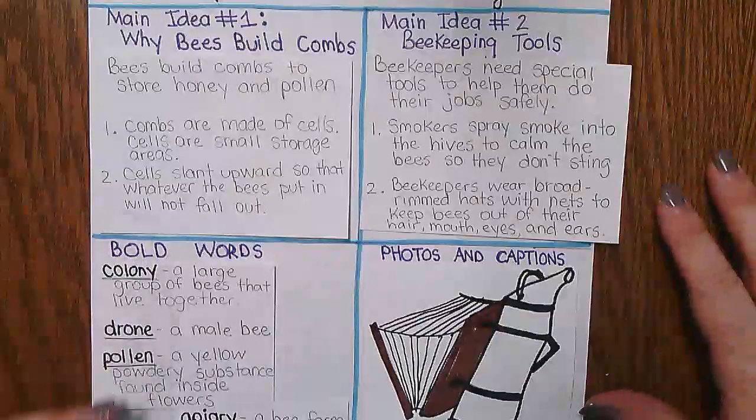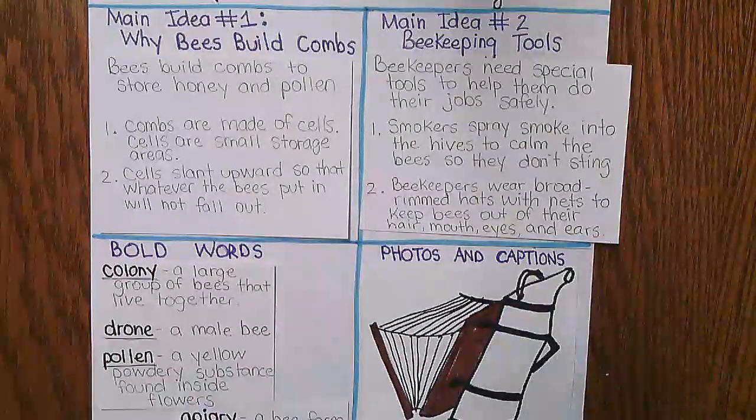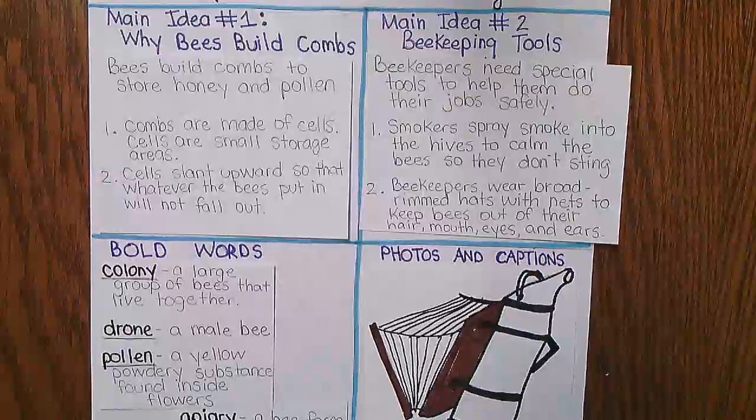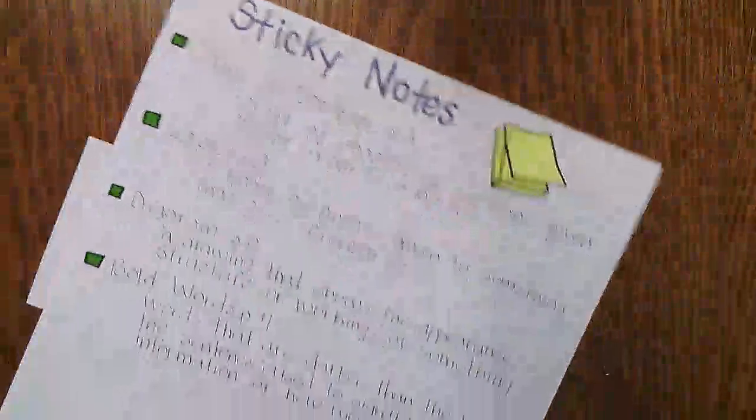What did you learn from these bold words? Don't just read the definition. Tell me what you learned from it. The picture that you chose to draw from your book. Why did you choose that picture? What did that picture teach you about the topic that's in your book?